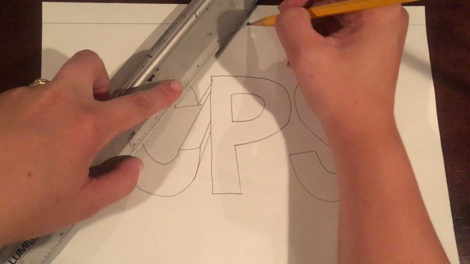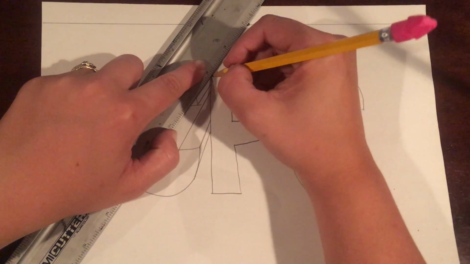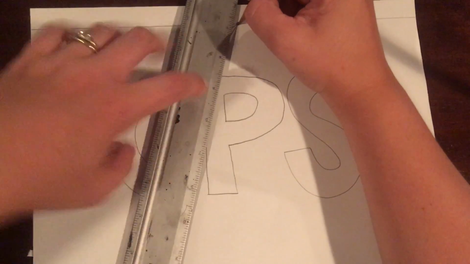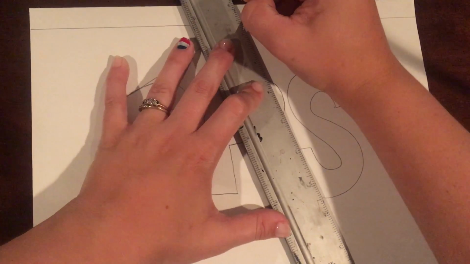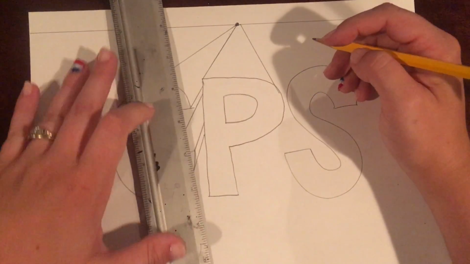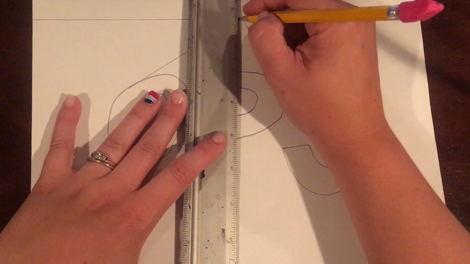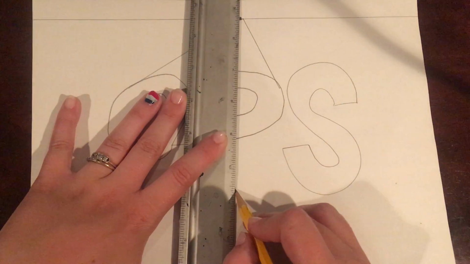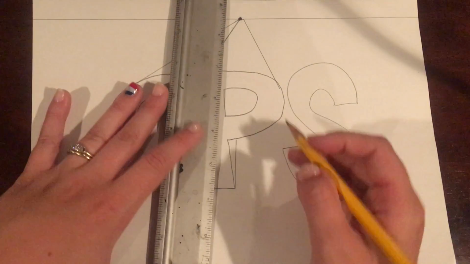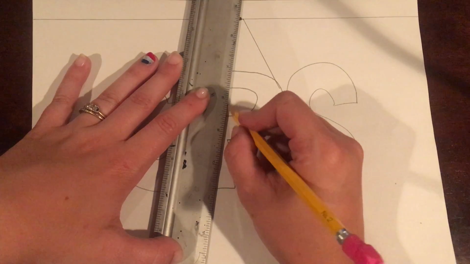I'm going to do the same thing with my other letters. Line up my ruler with any corners and turn my ruler so it's just touching any curves. And don't forget about any lower areas of your letters. They would also be moving towards the vanishing point, and so would any inside areas of your letters.